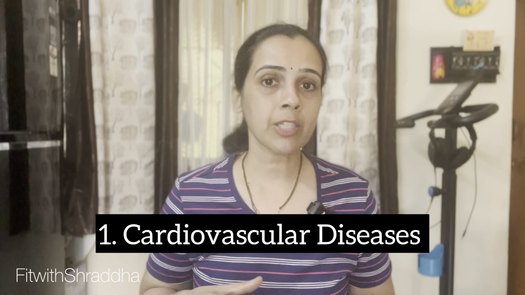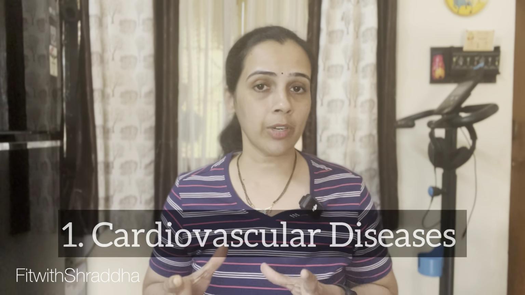Number one is risk of cardiovascular disease. Central adiposity has a strong association with cardiovascular diseases. This is because visceral fat is linked to high levels of LDL or the bad cholesterol and triglycerides and a reduction in good cholesterol or HDL. Whenever your LDL and triglycerides increase and your good cholesterol decreases, it leads to a buildup of plaque in your arteries. This puts you at an increased risk of atherosclerosis, heart diseases and stroke.